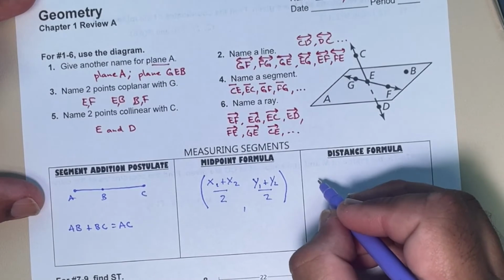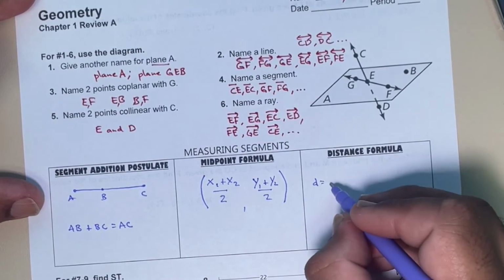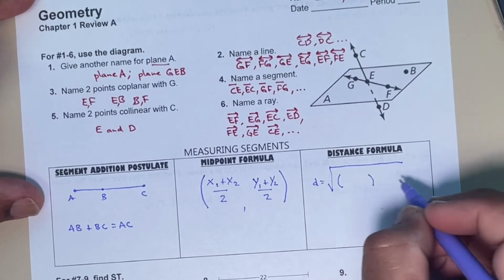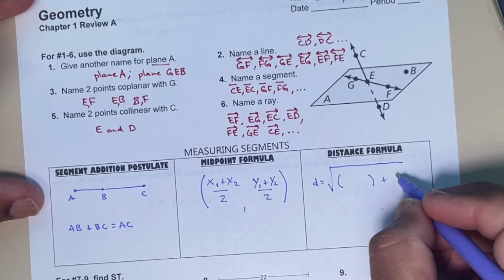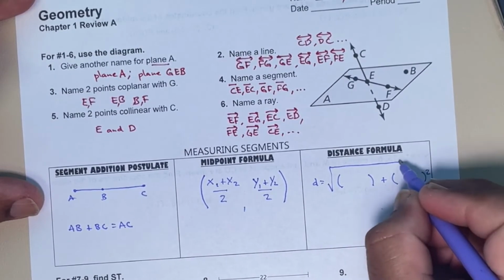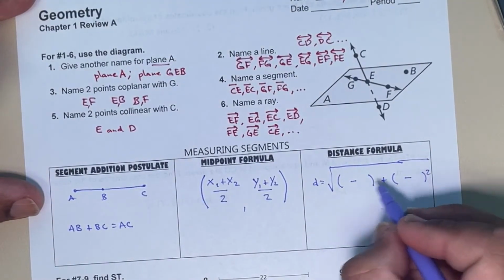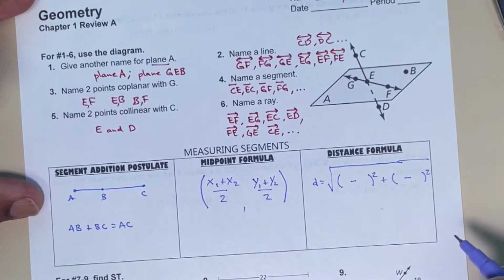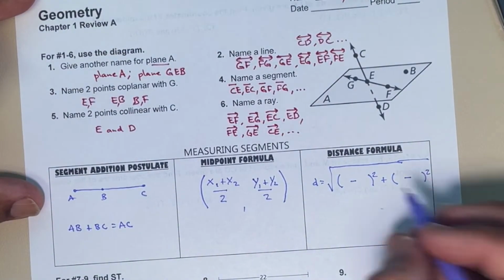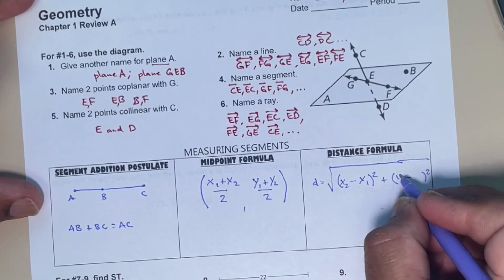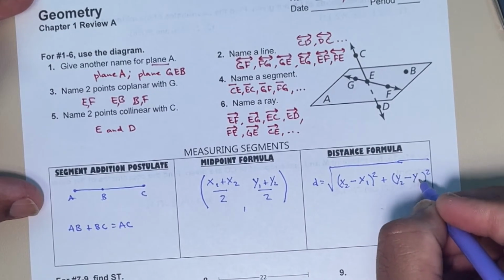You get the distance formula. Distance formula is like Pythagorean Theorem. You got a squared plus b squared equals c squared. And here, I like to write this first. I got the plus in the middle, two minuses. These have squares on them, and the square root. So I'm going to take my x's and subtract them, and my y's and subtract them.